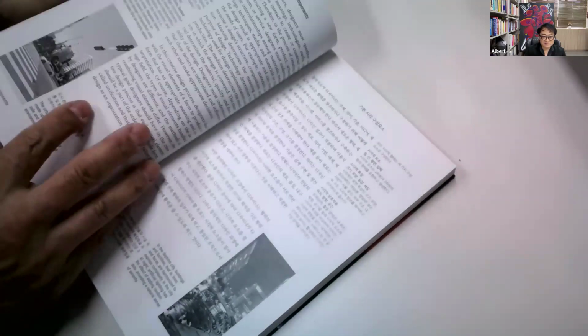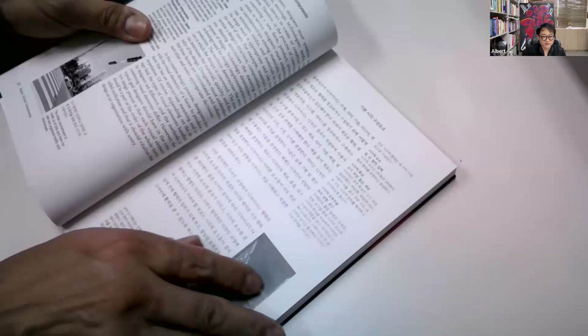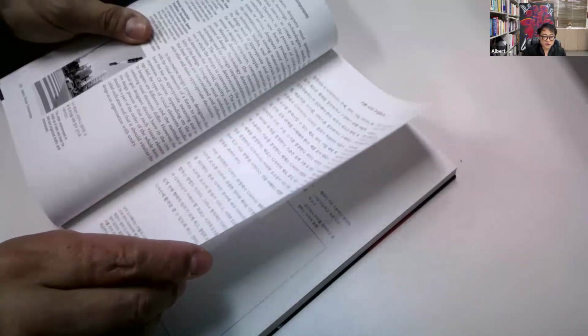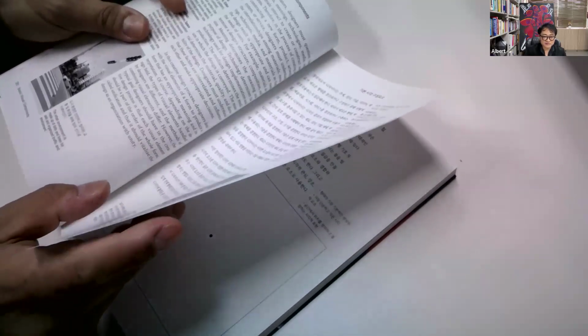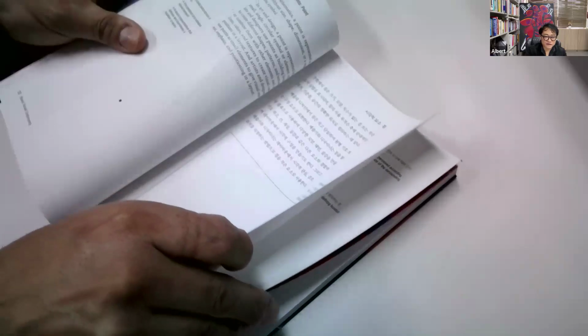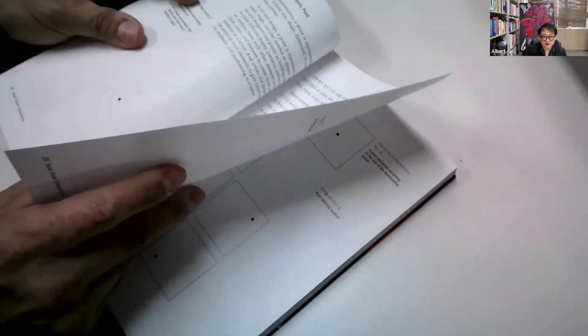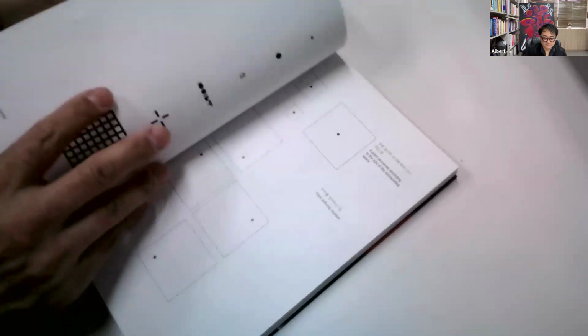Our environment consists of points, lines, planes, and volumes. Normal human eyes perceive the environment only as objects. However, designers need to view the environment as basic visual components to analyze the design and environment properly.